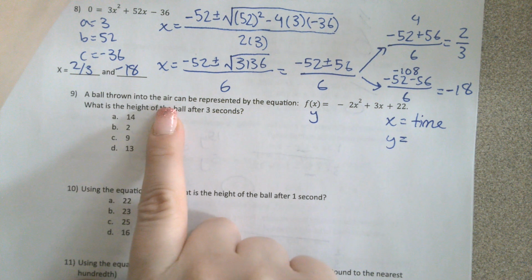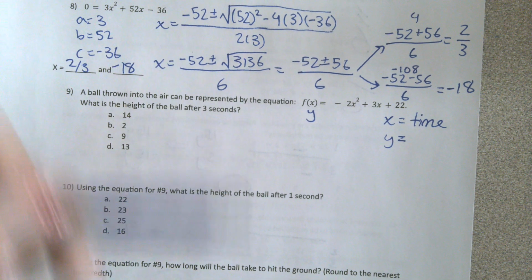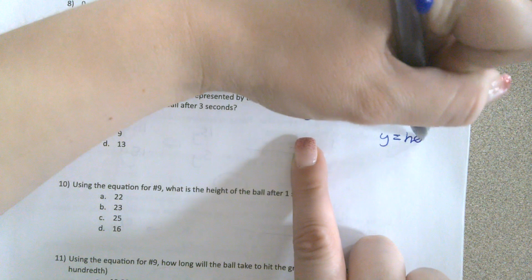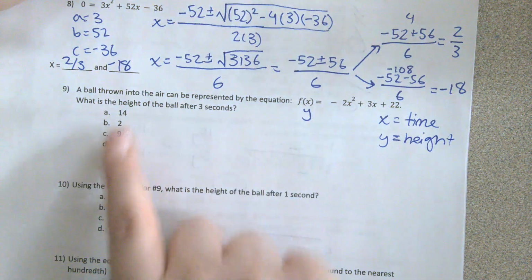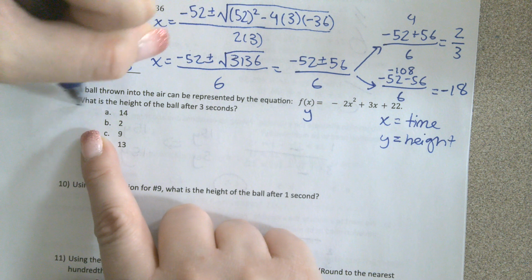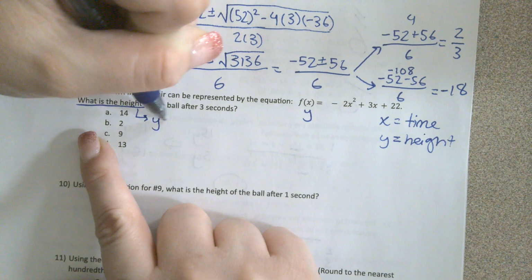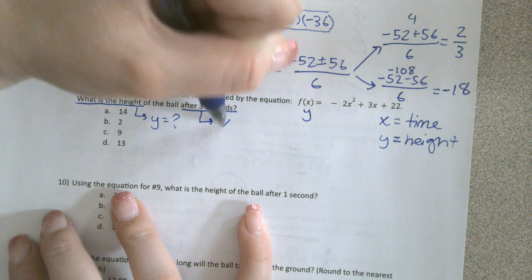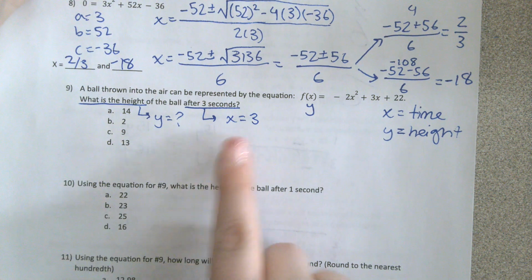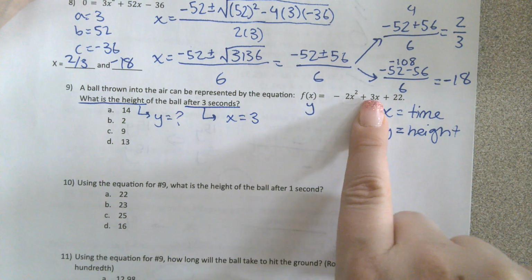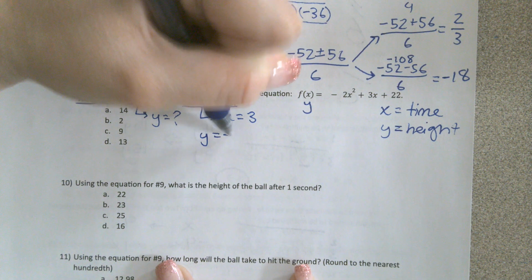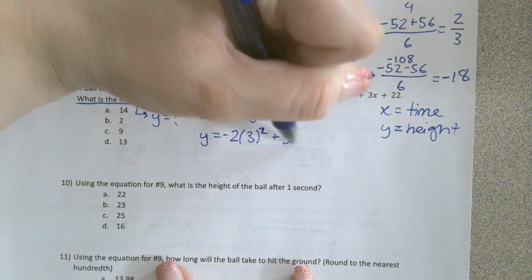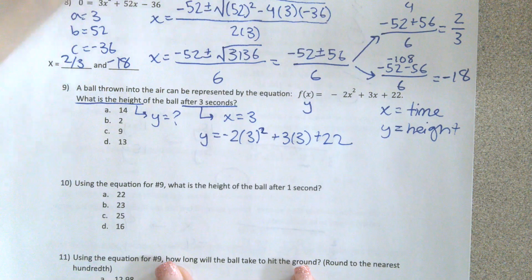And then what is the height? Remember, y is a vertical measurement, so more than likely it's going to mean height, especially in these kinds of scenarios. So y is your height. So the question, what is the height? So that means y equals, we don't know, let's figure it out. After 3 seconds, when x is 3. x is 3, y we don't know. So we're going to plug 3 in for x. Negative 2 times 3 squared plus 3 times 3 plus 22.